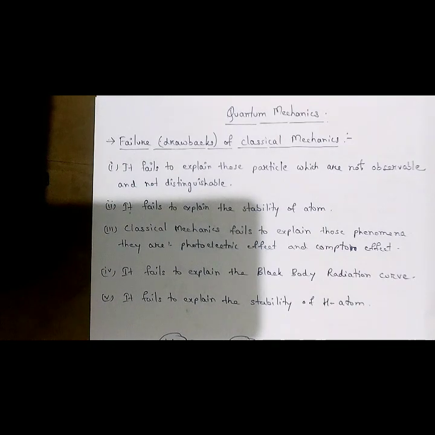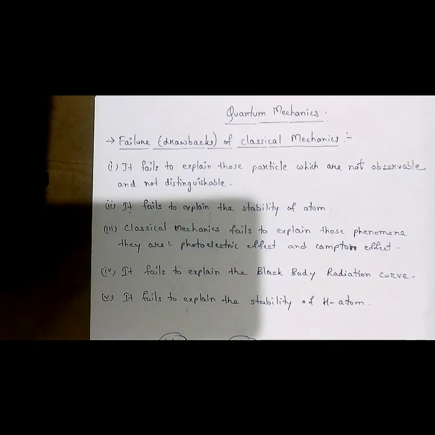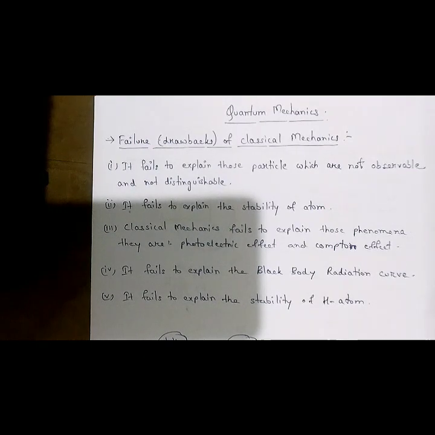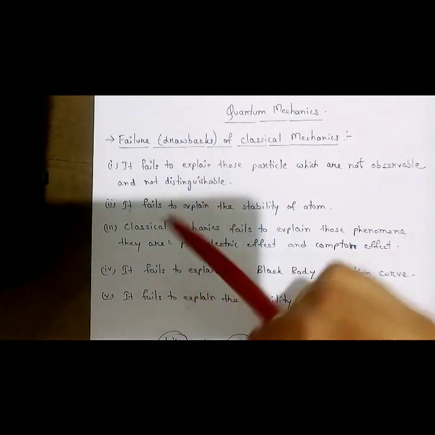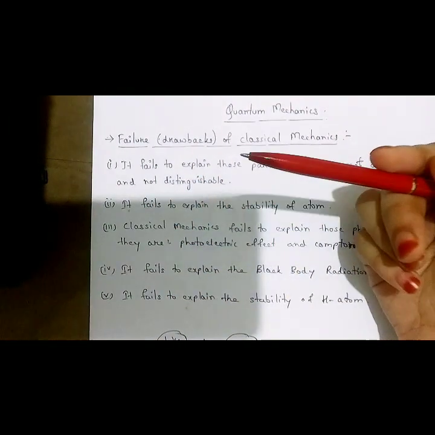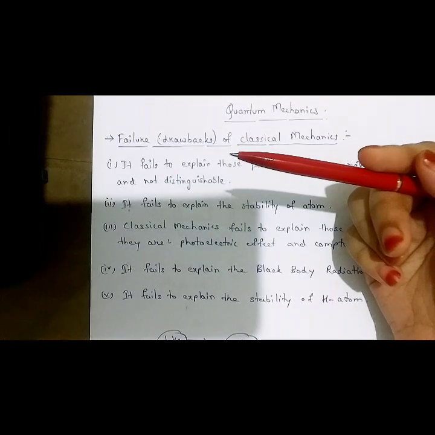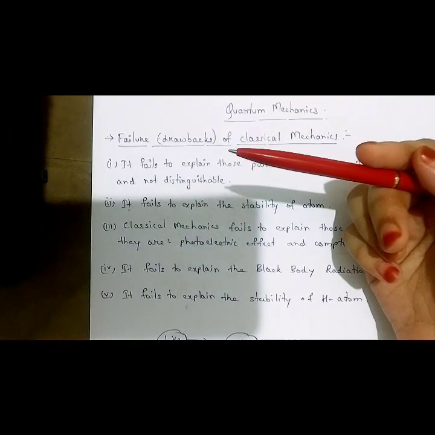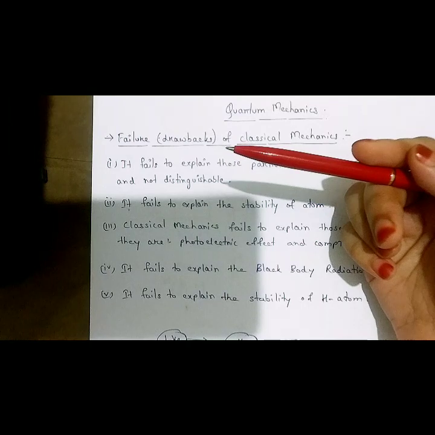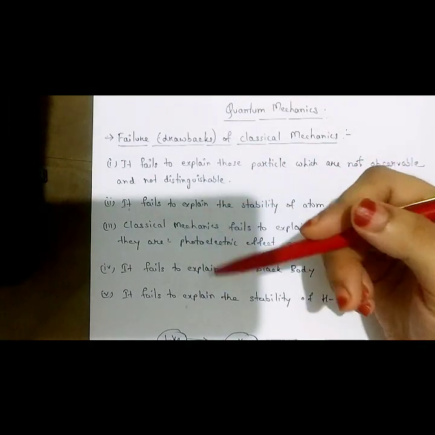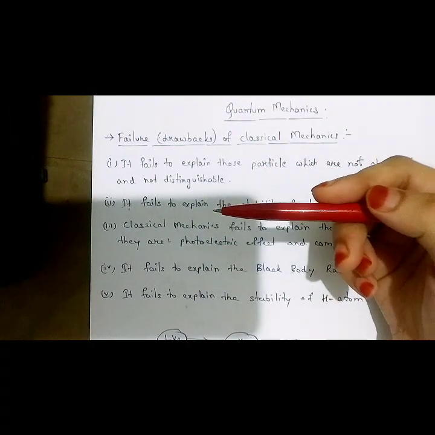Today we will discuss the B.Sc 5th Semester Quantum Mechanics Unit 1 topic, Failure of Classical Mechanics. Before discussing quantum mechanics, the first question that arises in our mind is why the word quantum mechanics came. So first of all, let's know about it.